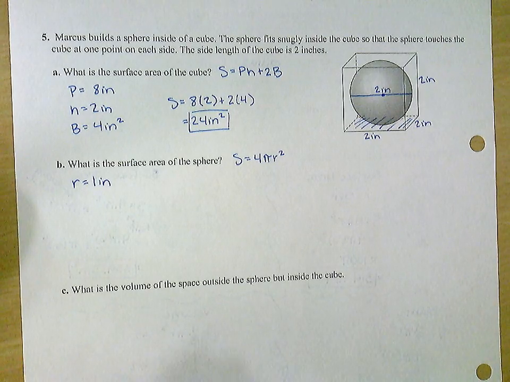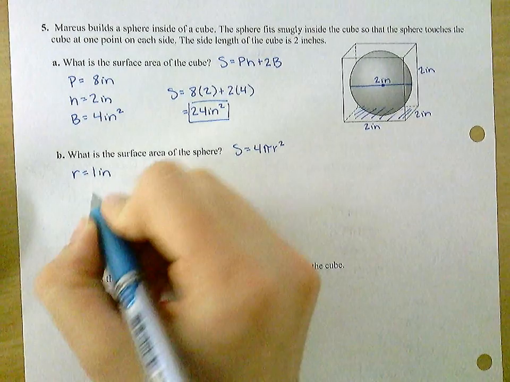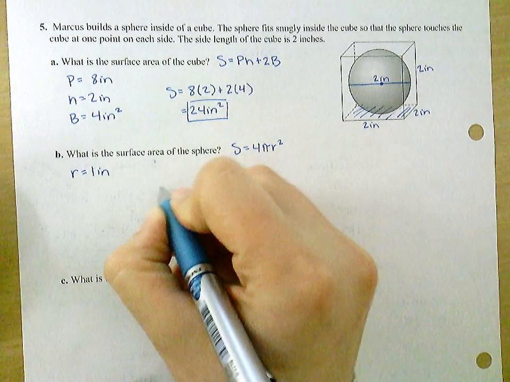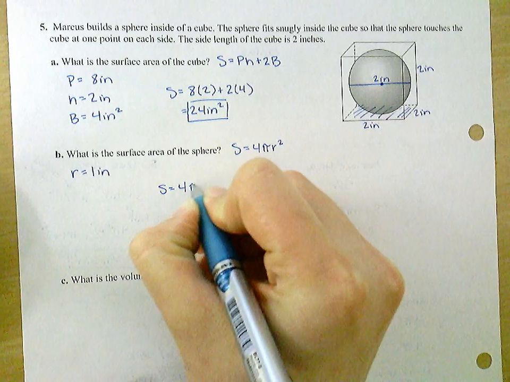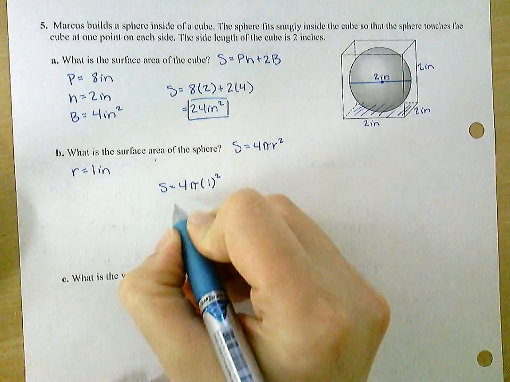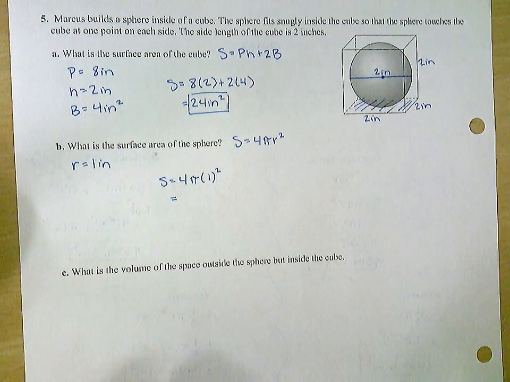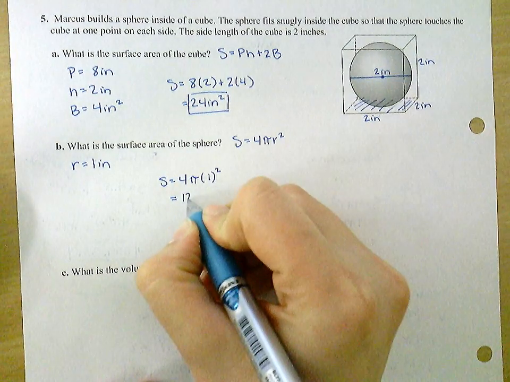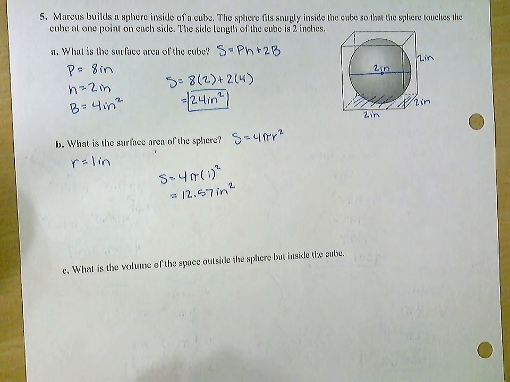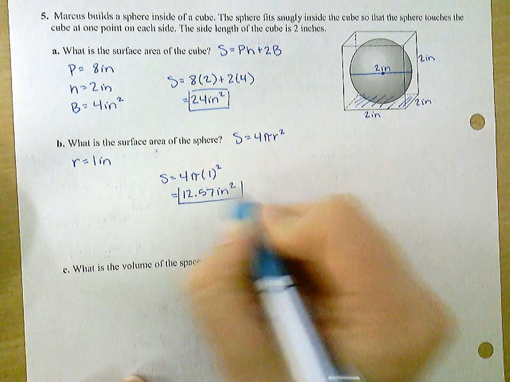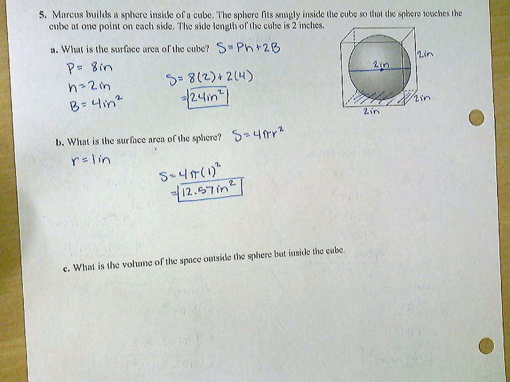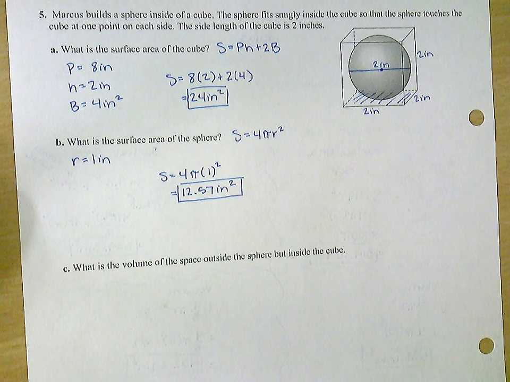Quiet, please. Thank you. So I know my radius. I can plug this into the surface area formula. So we have 4 pi times 1 squared. And our surface area is going to be 12.57 inches squared. Surface area squared, volumes cubed.